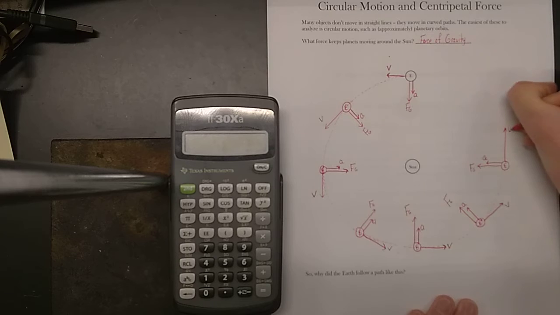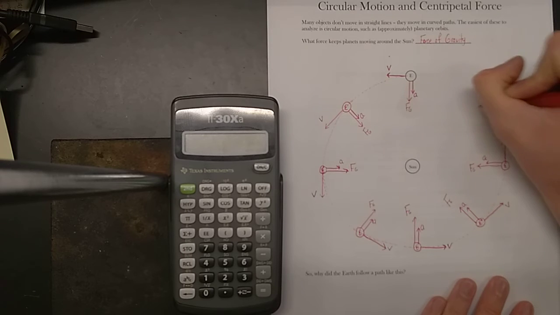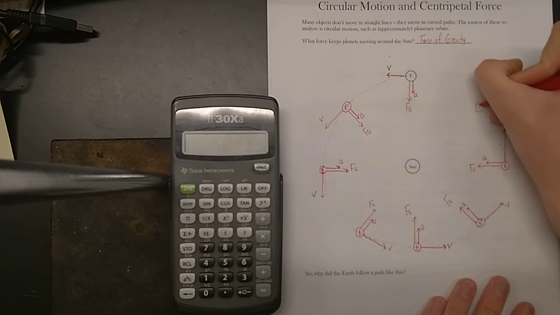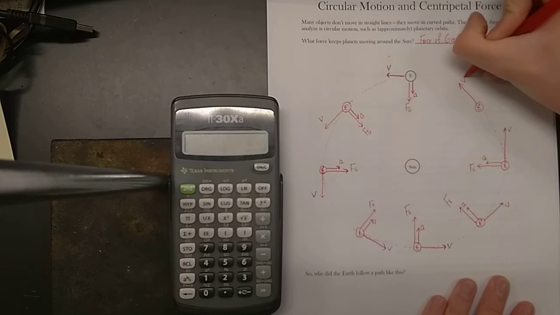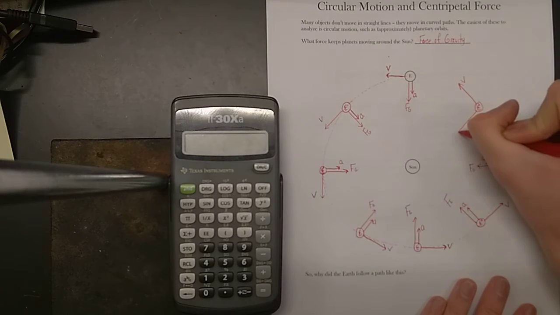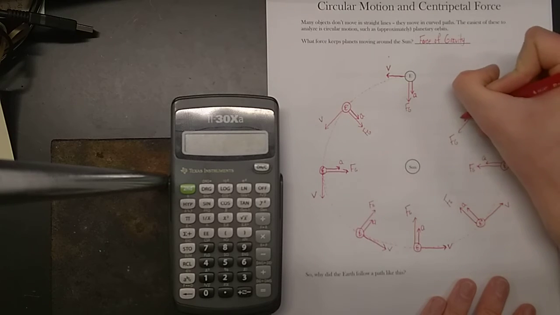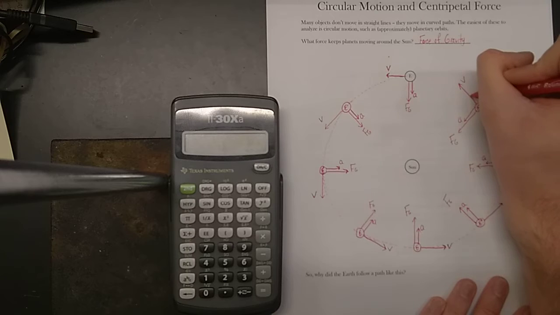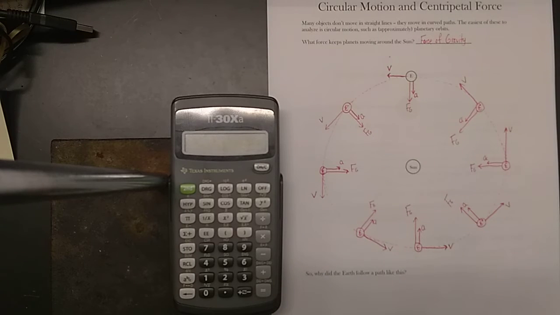At this point, the Earth is moving up. And we get back to where we started.